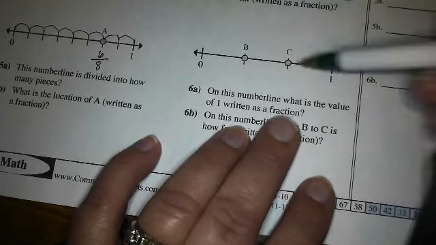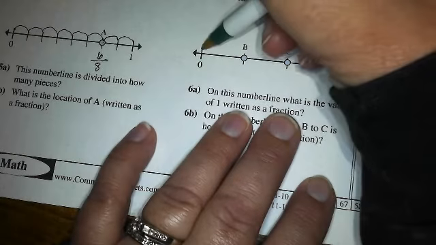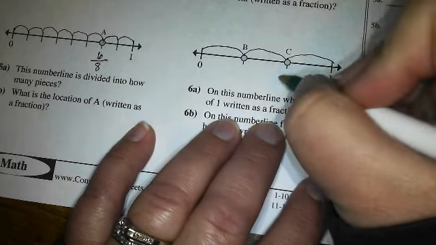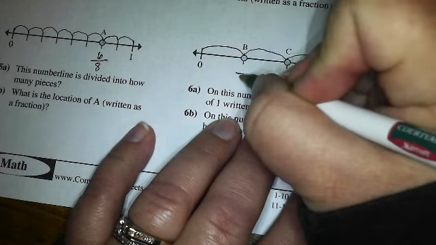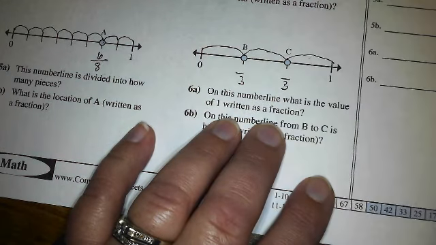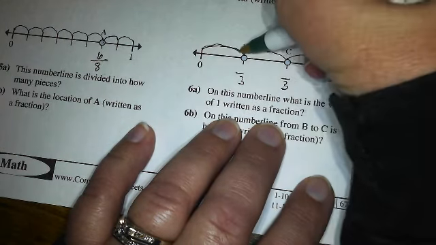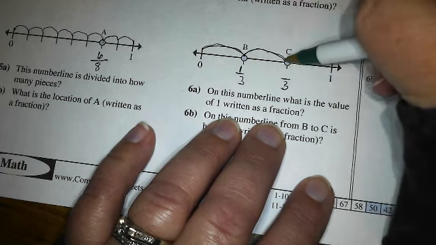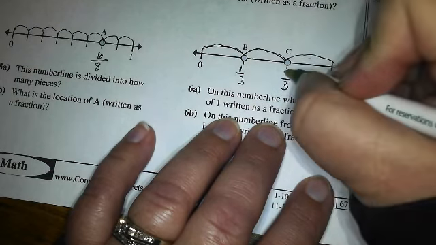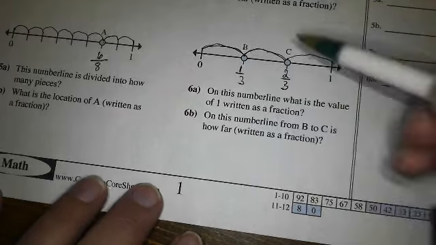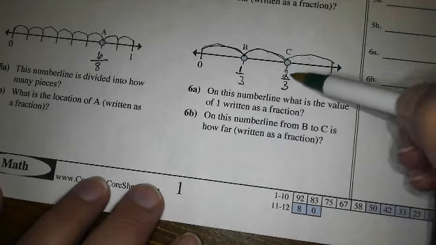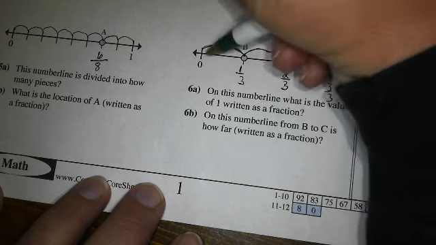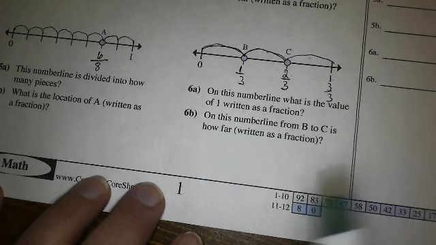Same on this one. I don't have what location it is, but I can find it by starting at 0 and going 1, 2, 3. I know my denominator will be 3 on both because it's 1, 2, 3 pieces. Then this one for B was at 1. So it's going to be worth 1/3. And C is at 2, or what comes after 1, 2. So it would be 2/3. So B is worth 1/3, C is worth 2/3. 1 is the same as 3/3. So I have 0, 1, 2, 3.